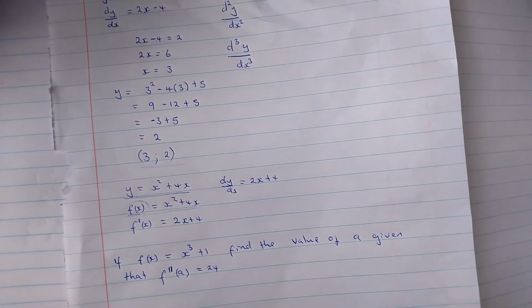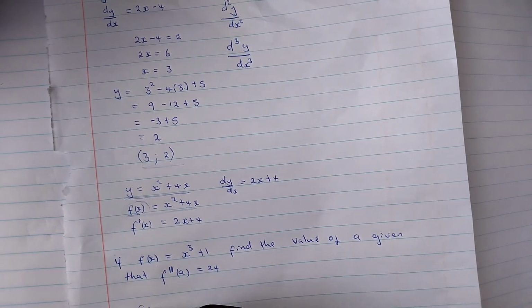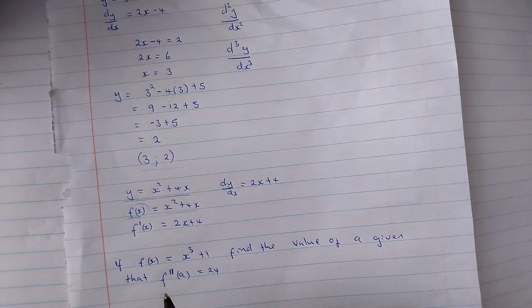If you did functions, you know how to simplify this, the composition of functions, right? If we are given f of x, we can find f of a. We know f of x, right?